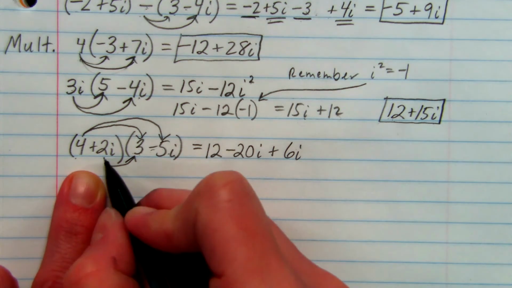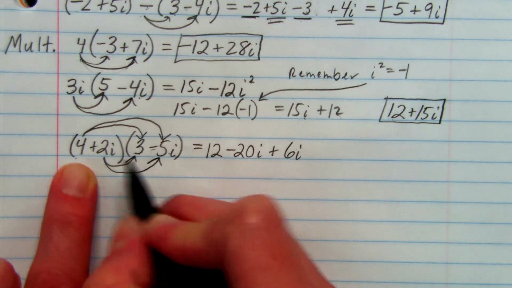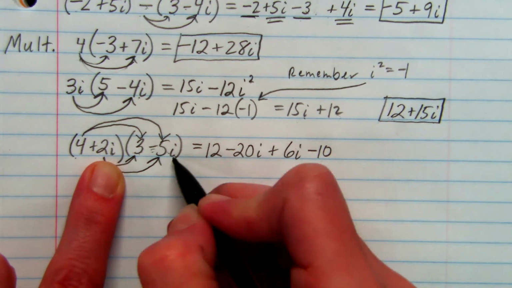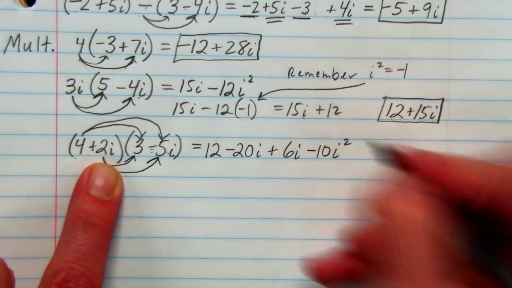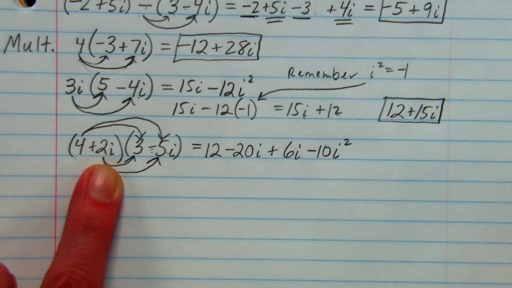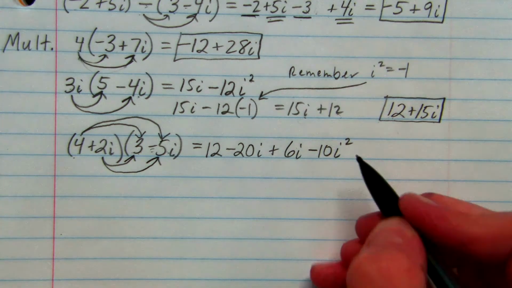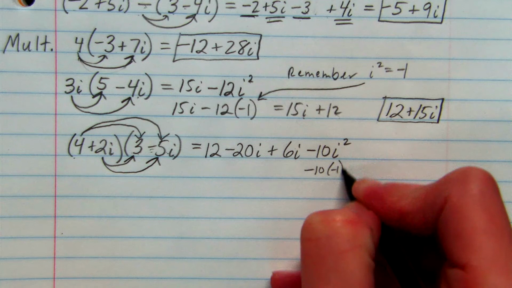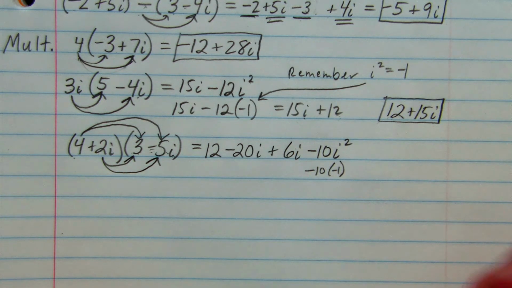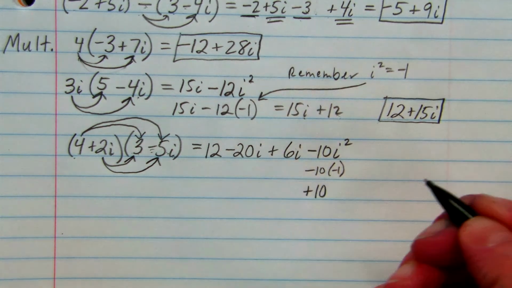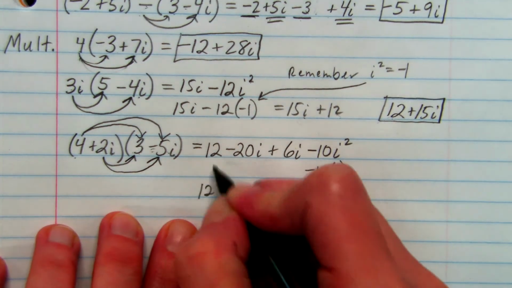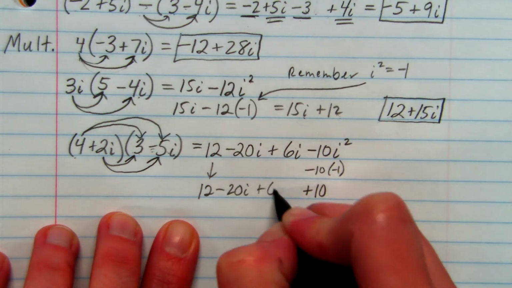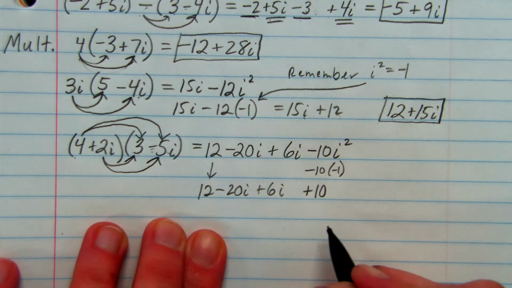And then the very last one's where you have to be careful. So I have 2 times negative 5, so that's negative 10. And i times i is i squared. Okay? So basically this is going to be negative 10 times negative 1, which will make that positive 10 over here. And I have the 12 from over here. And then you combine like terms. And I'm just going to go ahead and rewrite it all like that.